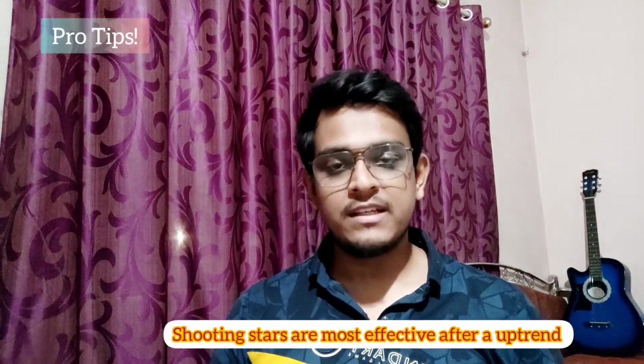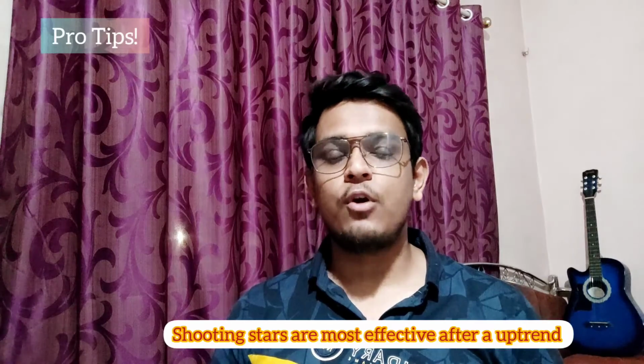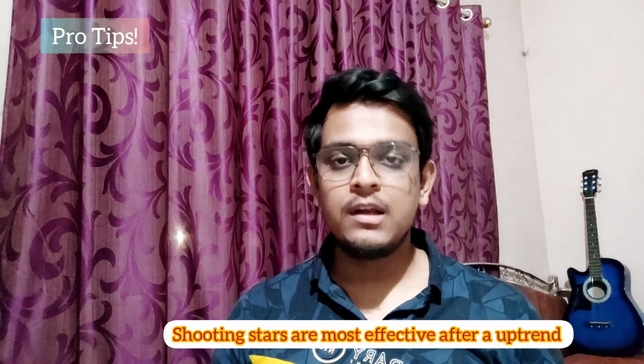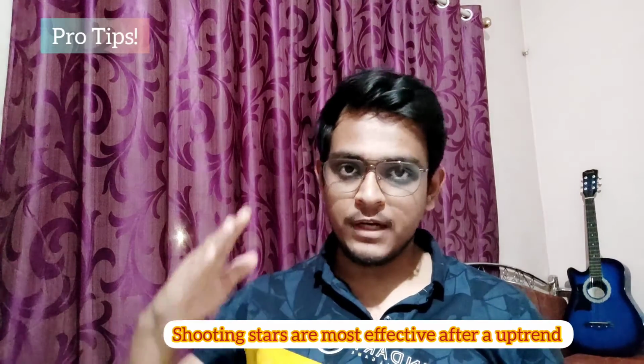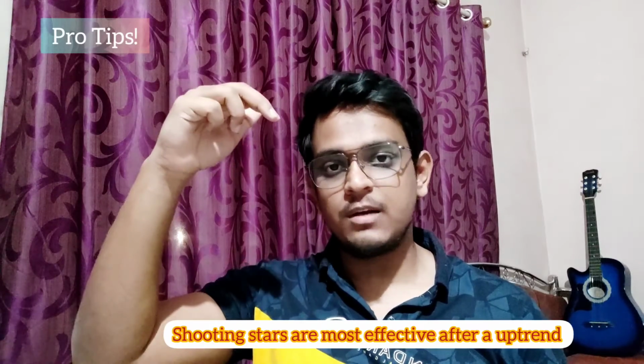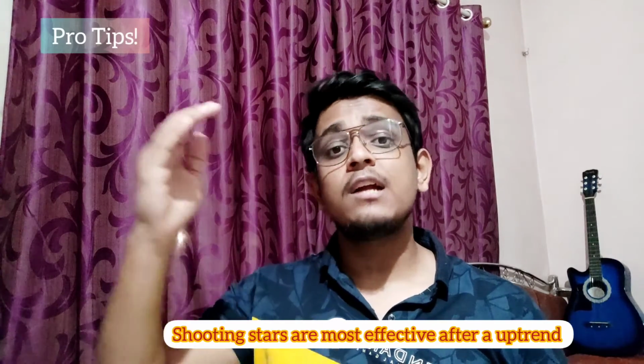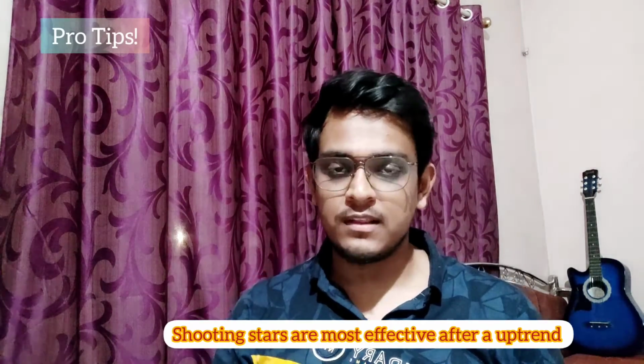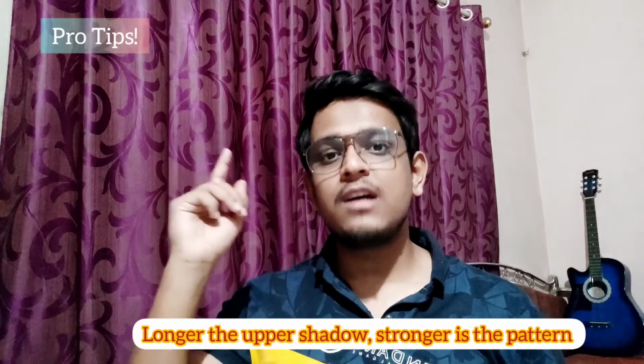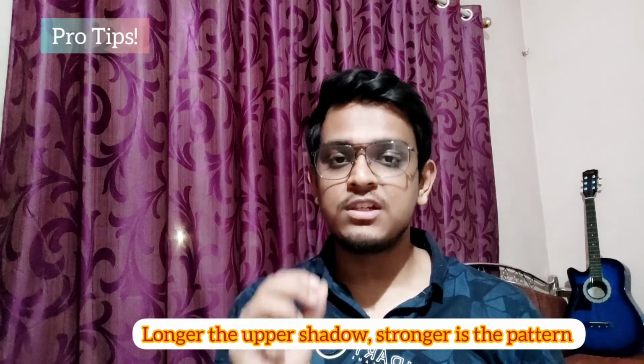Now similar to a hammer, I have two pro tips for shooting star as well. Number one, shooting stars are most effective when formed at the top of an uptrend. It means that whenever an uptrend is going on and a shooting star forms at the top, the chances of a trend reversal are very high. The second pro tip is that the longer the upper shadow, the more bearish the sentiment. So that's it for the video.